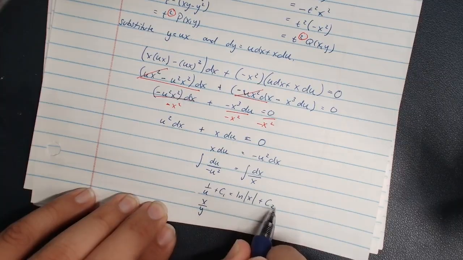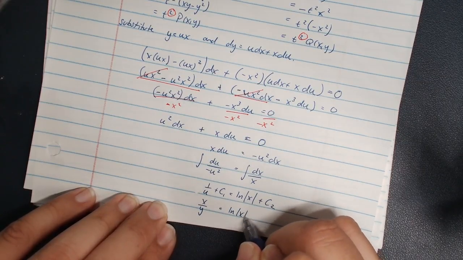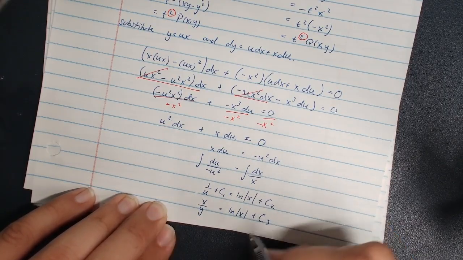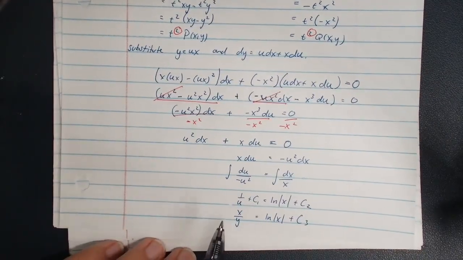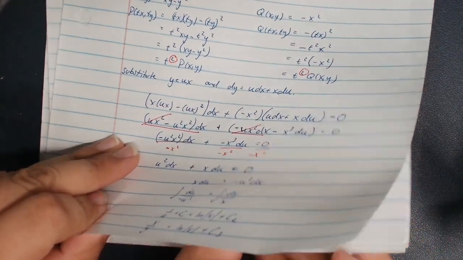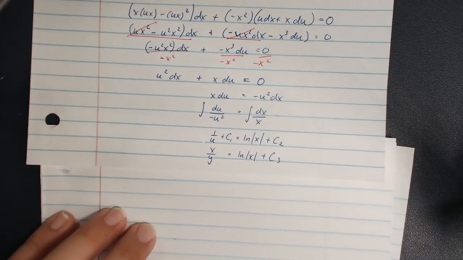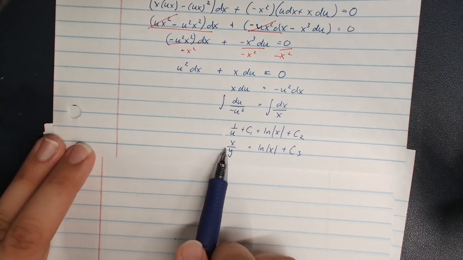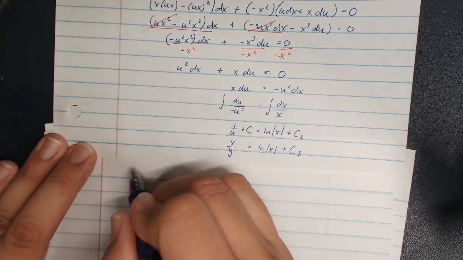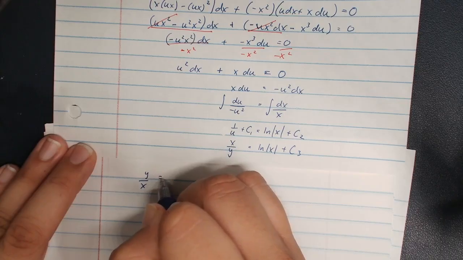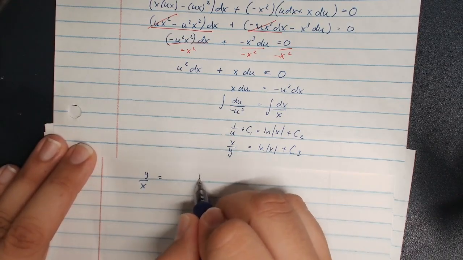Let me go ahead and subtract this to the other side over here. So this gives me natural log absolute value x, c2 minus c1, that's just another constant. I'll call it c3 like that. And now I can solve for y here. I'm going to go ahead and reciprocate. If I take the reciprocal of this side, that's the same as taking the reciprocal of this side, as long as both sides are defined, you're okay with doing that. So this is y over x equals 1 over all of this stuff.